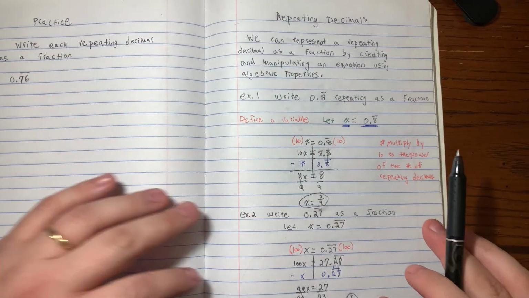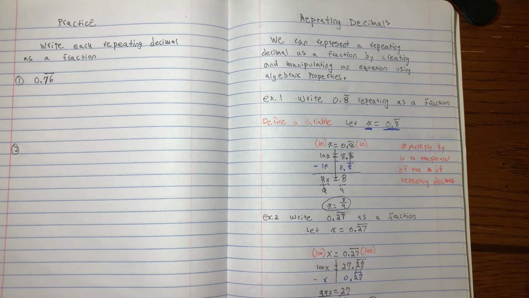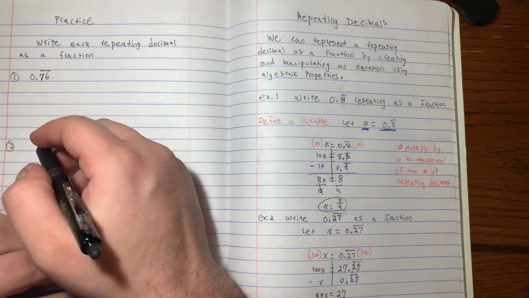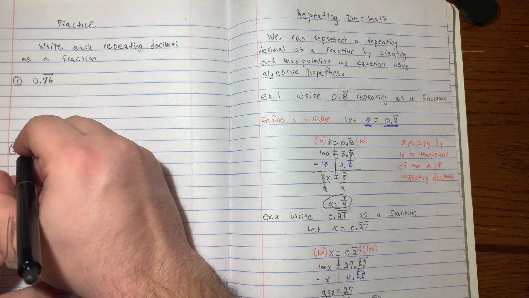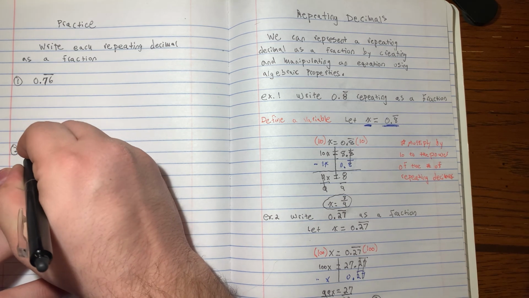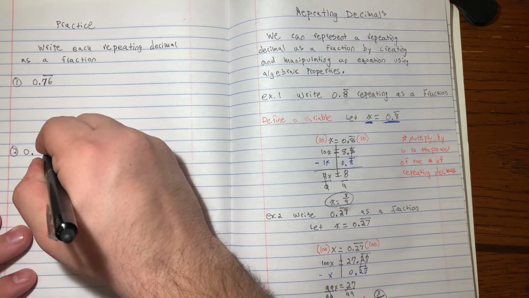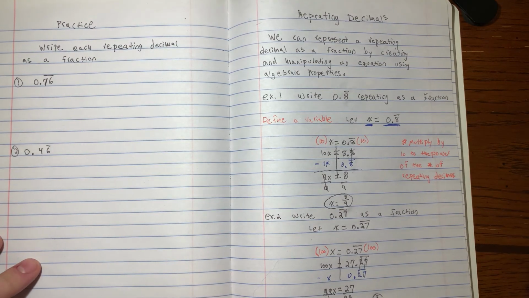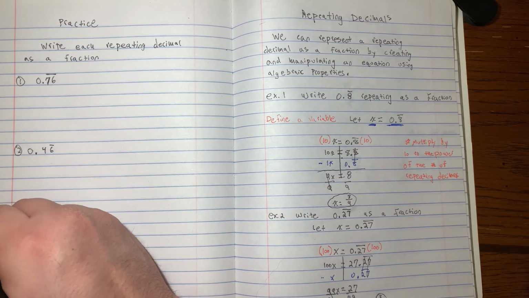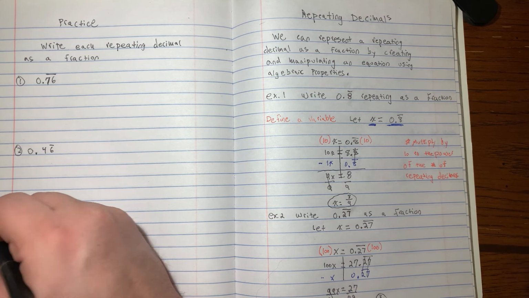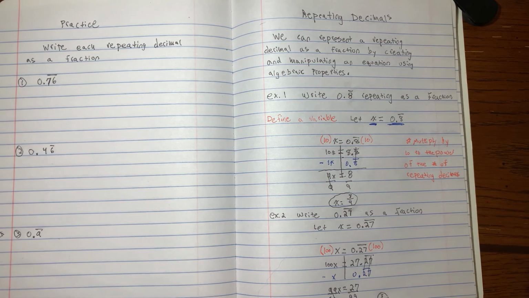If we go back here, I was giving you problems to do on the left side. The 2 problems that I want you to do are 0.76 repeating, which you've done, and now I want you to do 0.46, and the 6 is the one that's repeating, not the 4. And then lastly, this one's kind of a trick. I want you to do 0.9 repeating and see what happens.